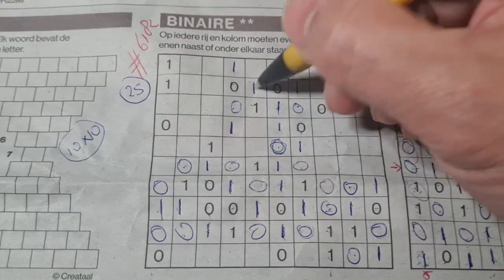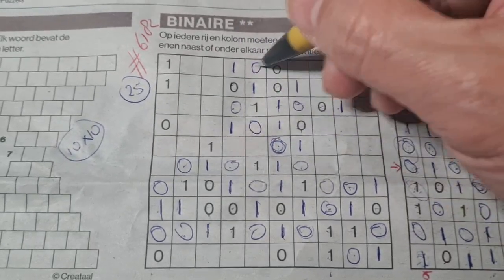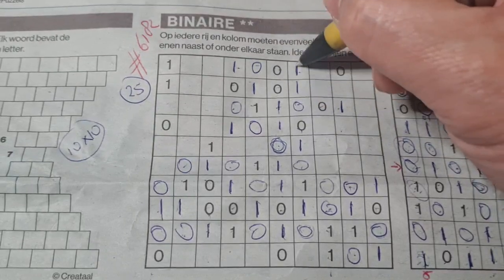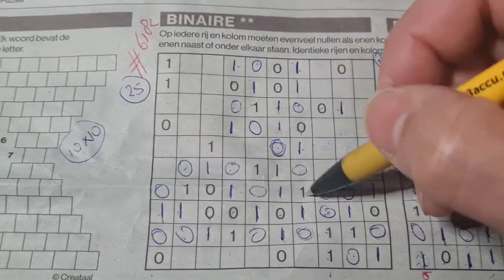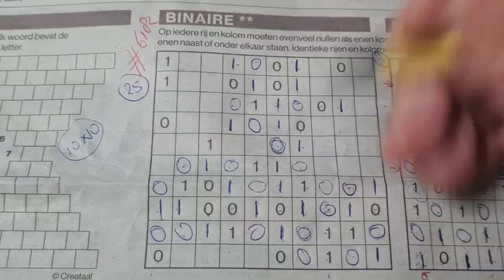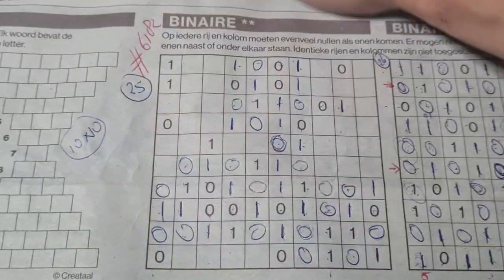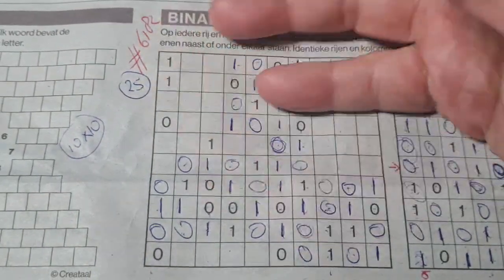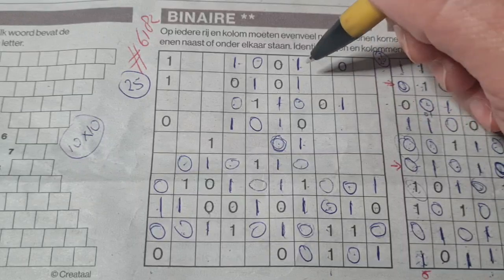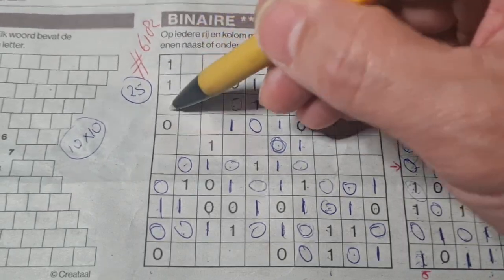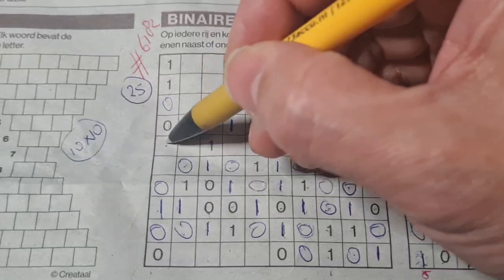Between 2 O's comes in 1. Double 1, here no, there no. Double O, here 1, there 1. 1, 2, 3, 4, 5 1. So the rest are O's. Alright. Okay. Double 1, here no, there no. Double O, here 1, there 1.